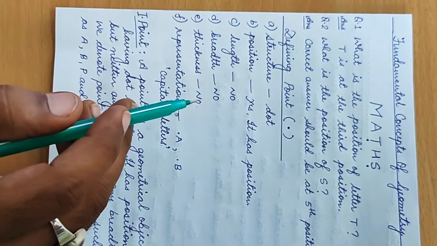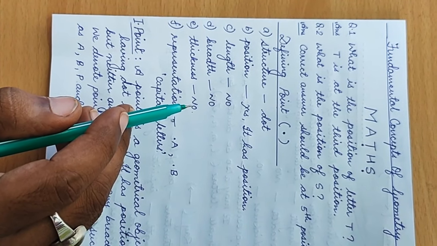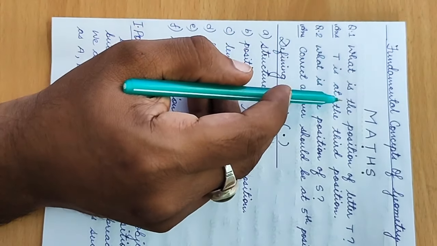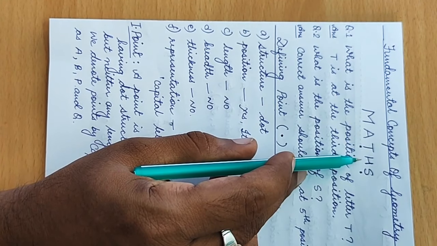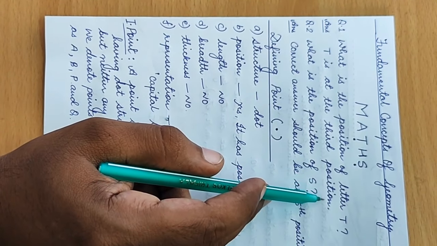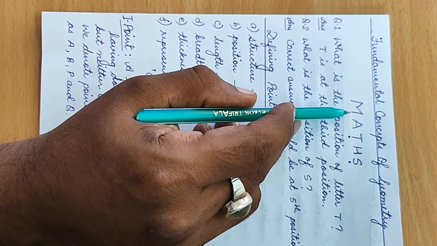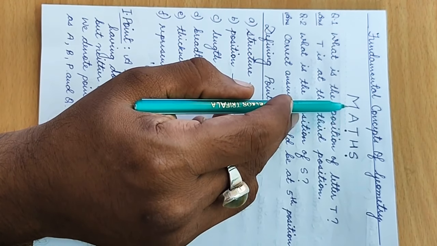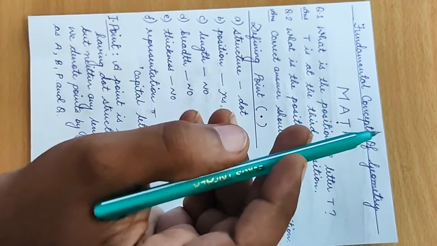If we have to recognize the letters in the word maths, for that let us see a question. What is the position of letter T in this word maths? So T is at third position. How have we recognized it? Because we can see that the position of T is at first, second and third position.